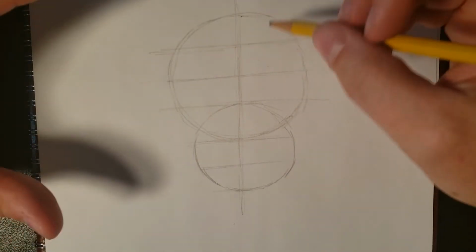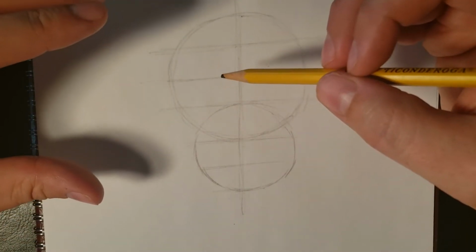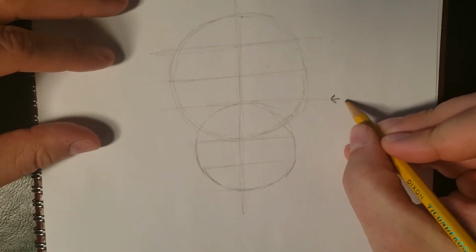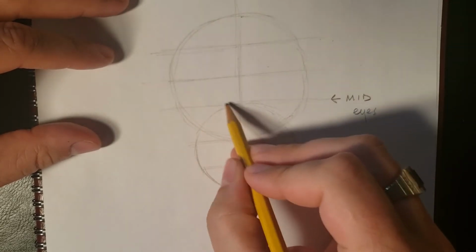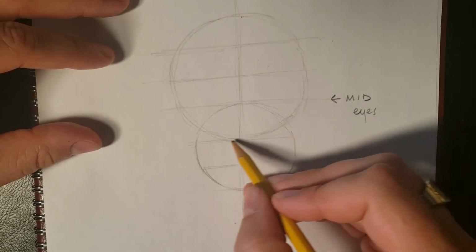And there were a whole bunch of different areas here that I knew that I could use, that I could line things up with, right? I knew that this middle point line here was actually the eyes. So I'm going to try to make sure that my eyes sit right on this line. I know that my nose is going to be right at the bottom of this curve.